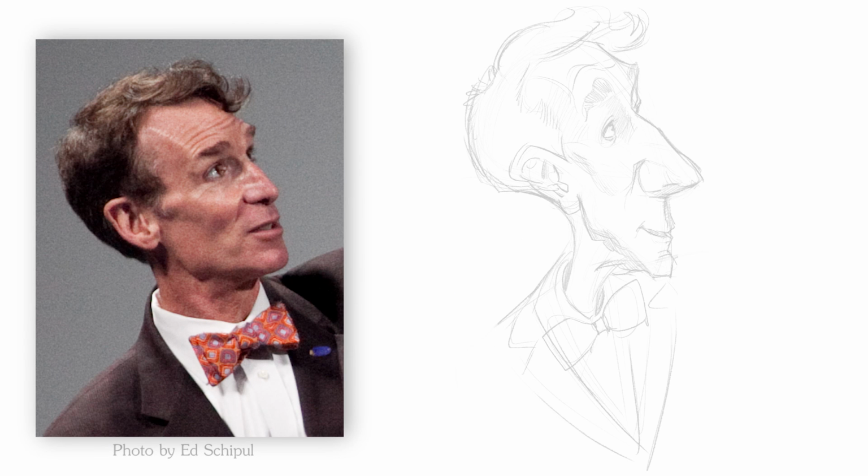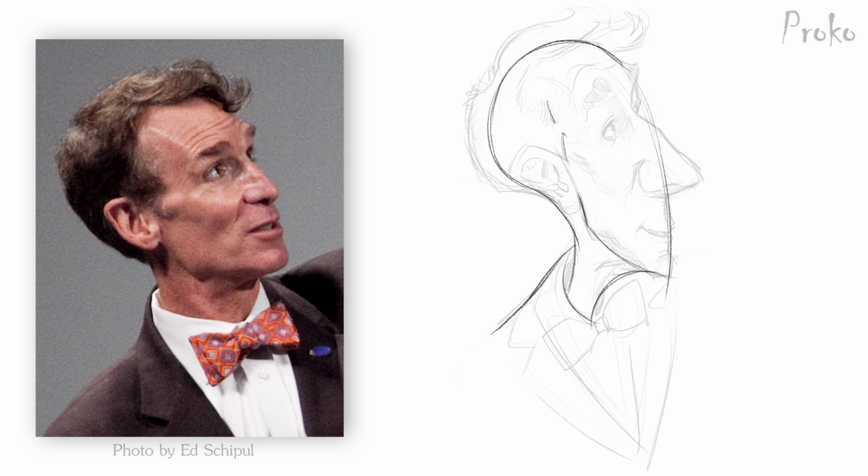My original thumbnail sketch of Bill Nye the Science Guy felt like it was resolved enough for me to skip the rough sketch stage and go right to the abstraction, because I spent a little longer working on it than most thumbnail sketches, about 7 minutes. I sometimes do this when pressed for time, and I feel like the thumbnail sketch hit the mark pretty well. But if you're less experienced at caricature, I highly recommend you work through every step.